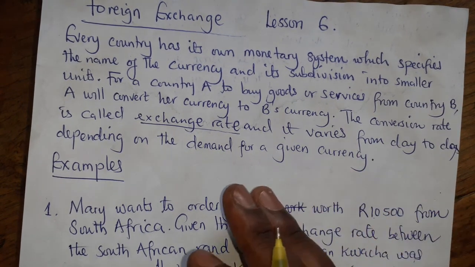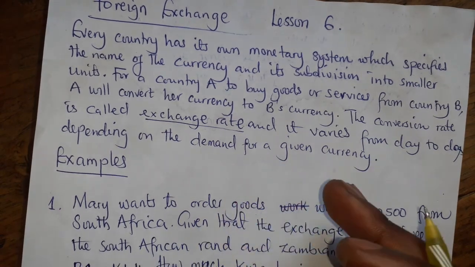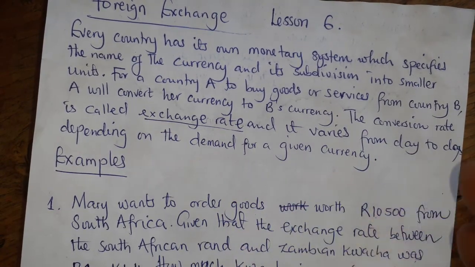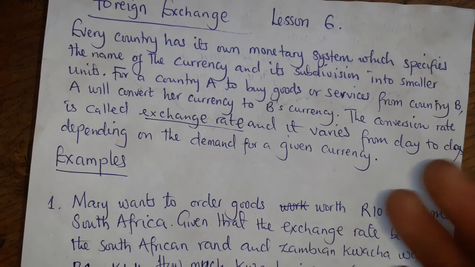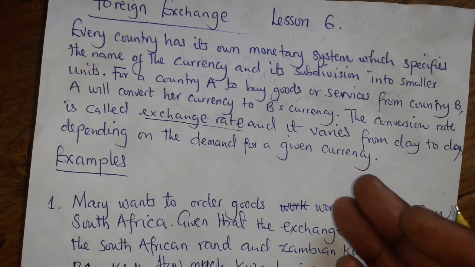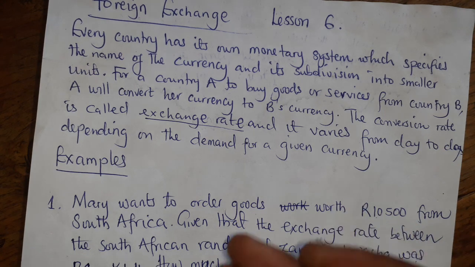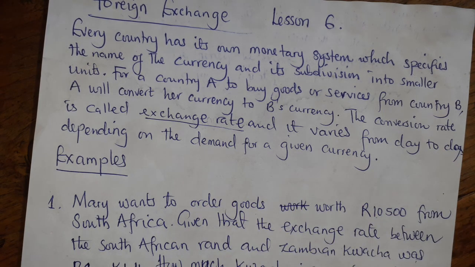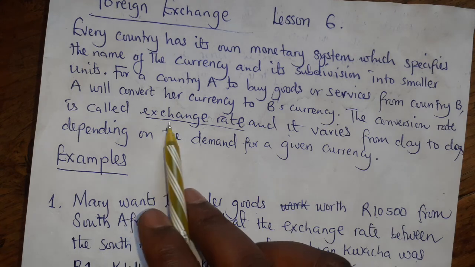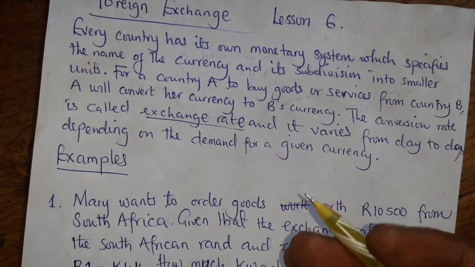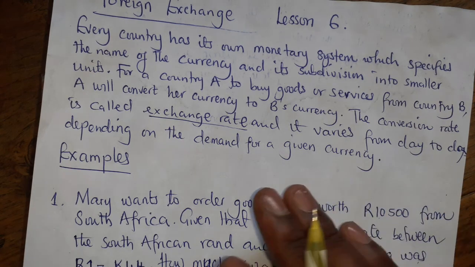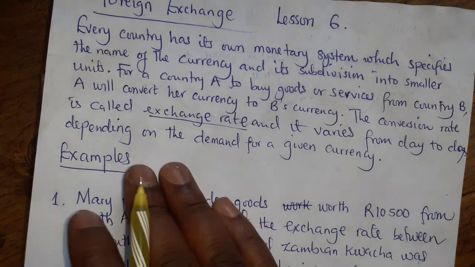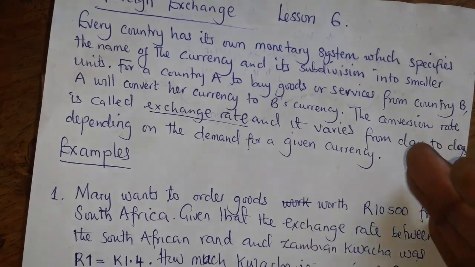If you have got 10,000 kwacha, how much is it in Botswana pula? How much is it if it's pound? That is basically what this lesson is all about. So we have the measure that we're going to be referring to, which is the exchange rate. The exchange rate is going to tell us that maybe 1 kwacha is equal to so much of another currency.